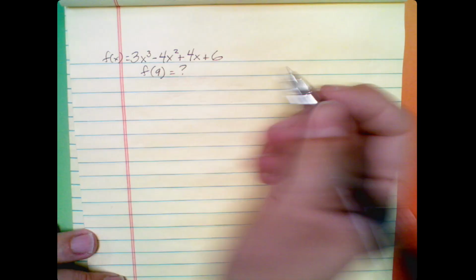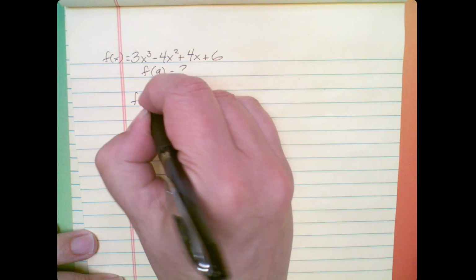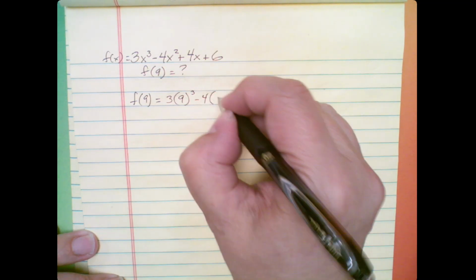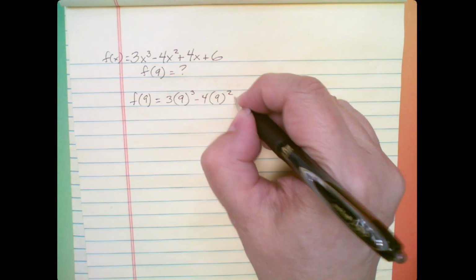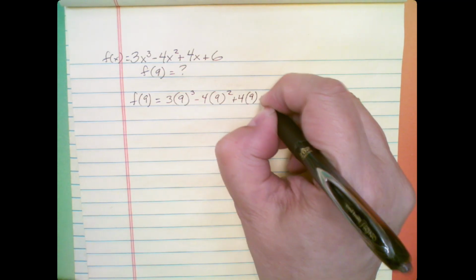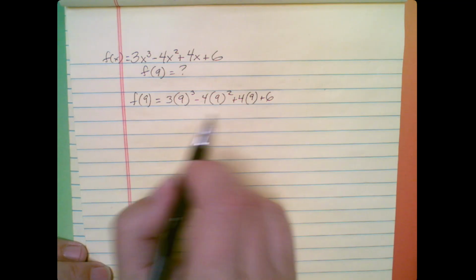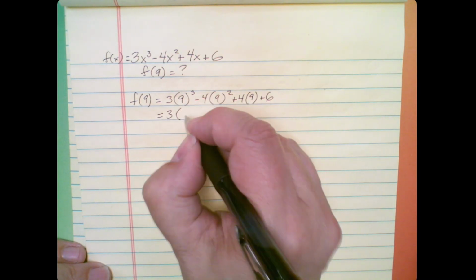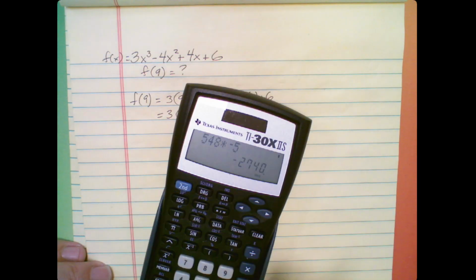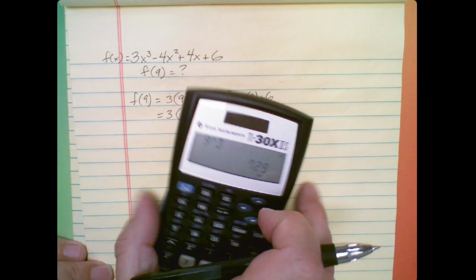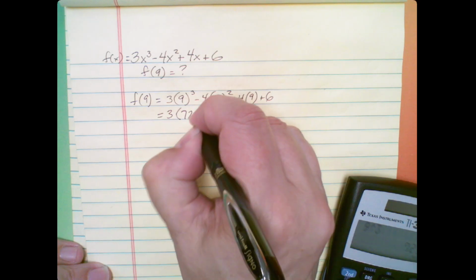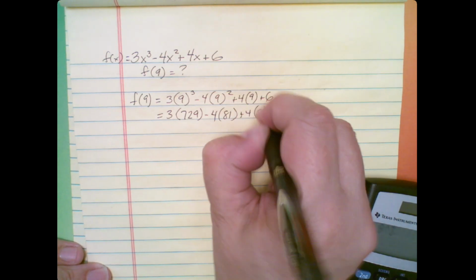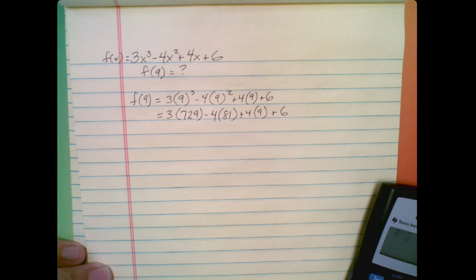So let's do it the long way first. f of 9 equals 3 times 9 to the third minus 4 times 9 squared plus 4 times 9 plus 6. Now I have to evaluate 9 to some powers. Well, this is 3 times 9 to the third. I want to say it's 729. 9 to the third, 729, minus 4 times 81 plus 4 times 9 plus 6.